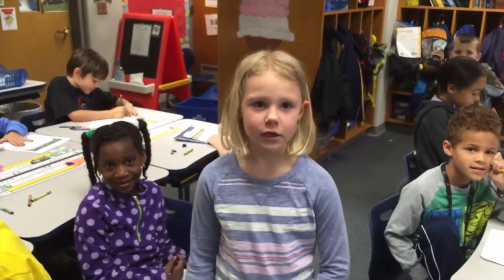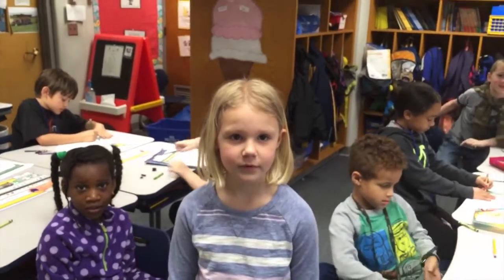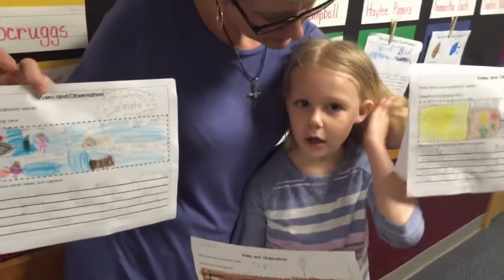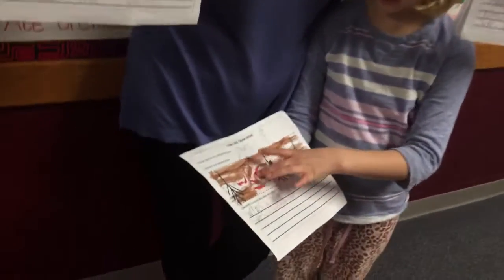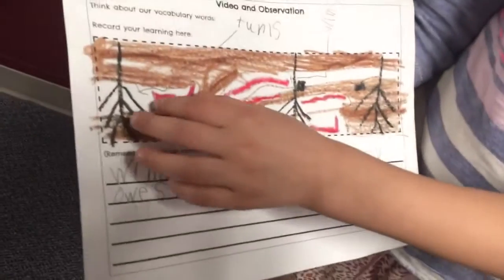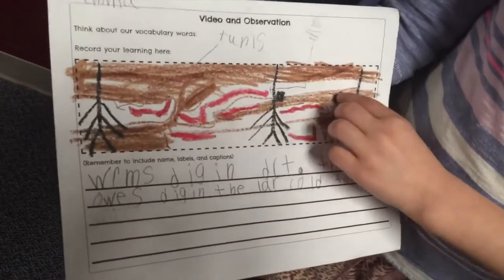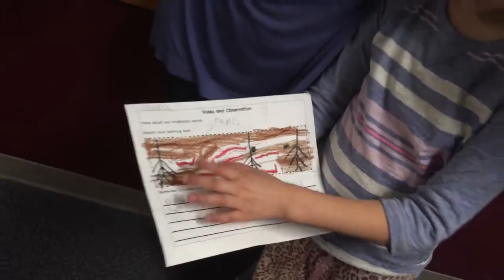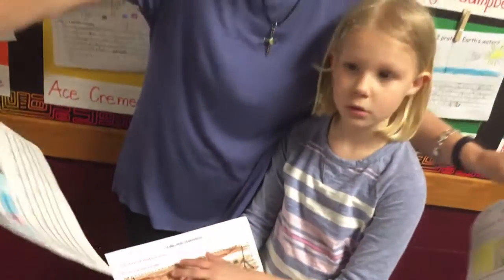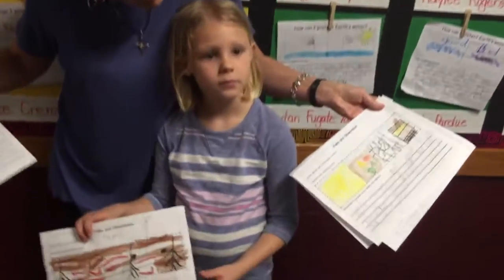Mr. Crosslin, we have a bulletin board out in the hallway. You want to see it? Well, yeah. Let's go take a look at it. Cool bulletin board. What's going on here? We're studying soil, and this is a worm, and the black is our roots. These are rocks, and the brown is soil. Very cool. I see you have this whole bulletin board of all of these really nice things.